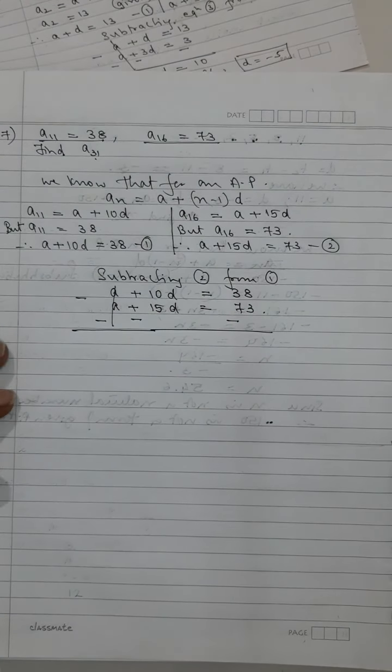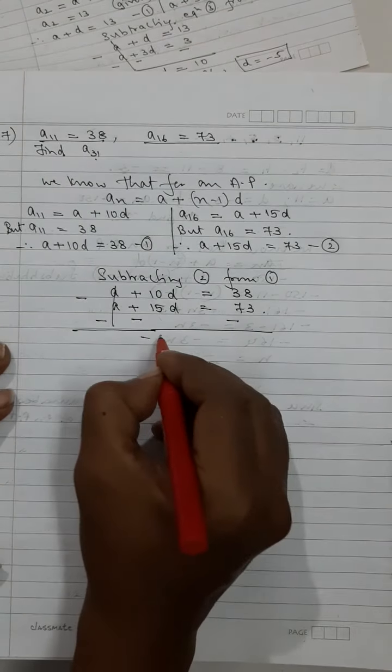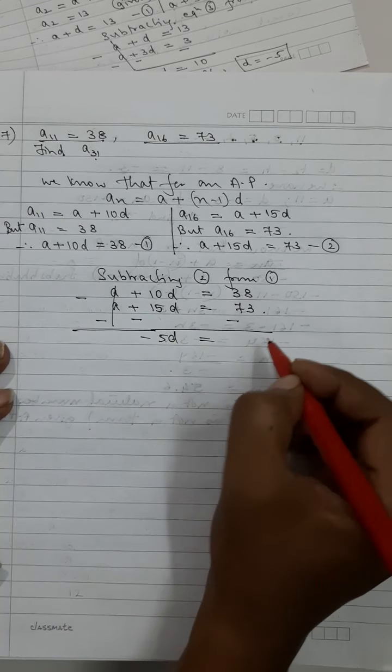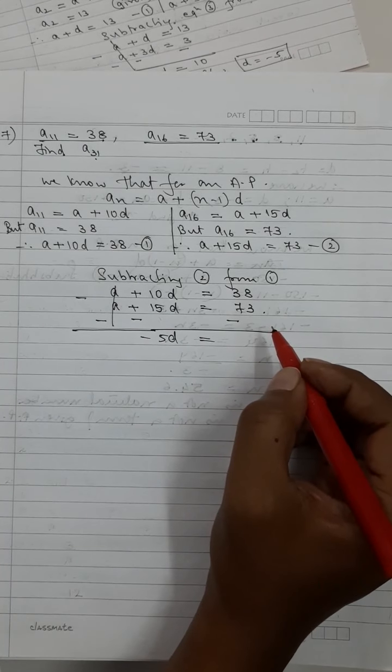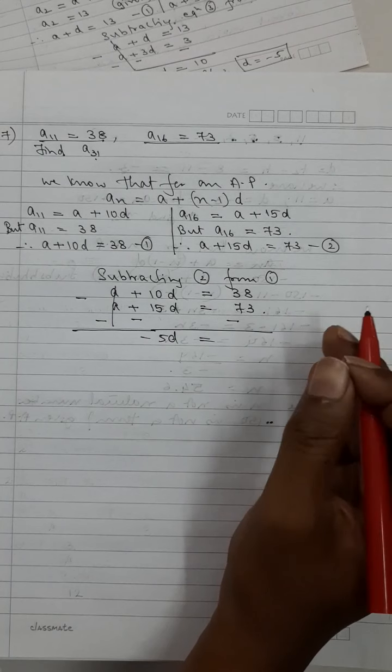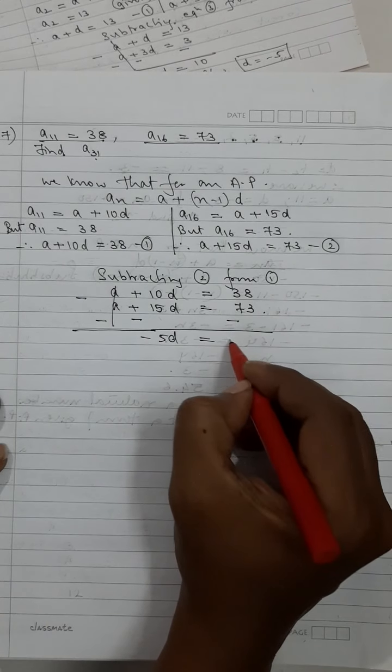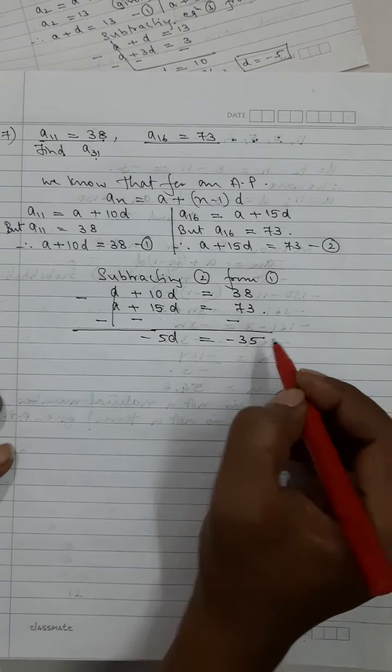I hope you all are getting this. By now you must have become masters of this. 38, 48, 58, 68, 69, 70, 71, 72, 73. That will be 35 minus 35.